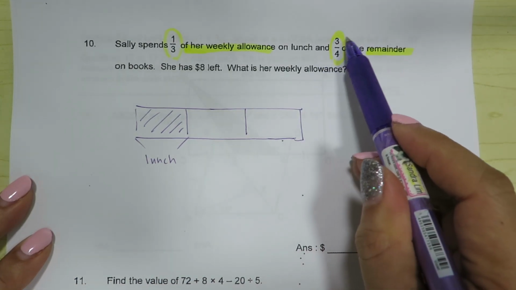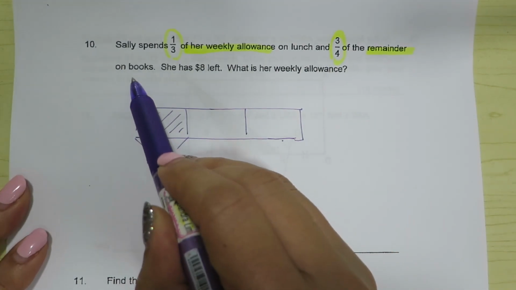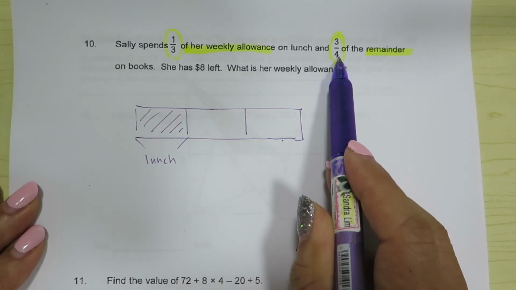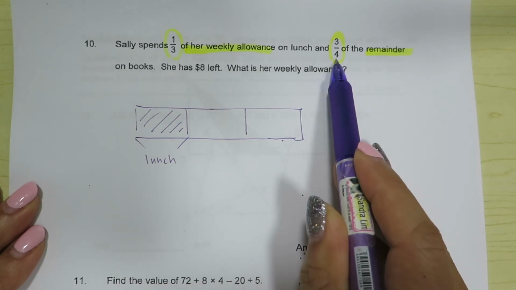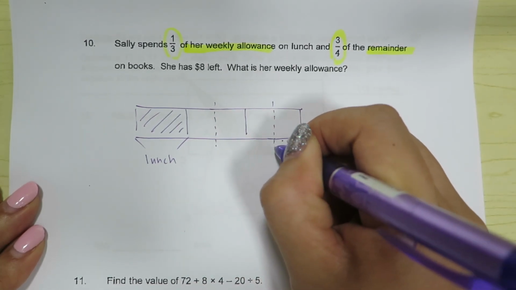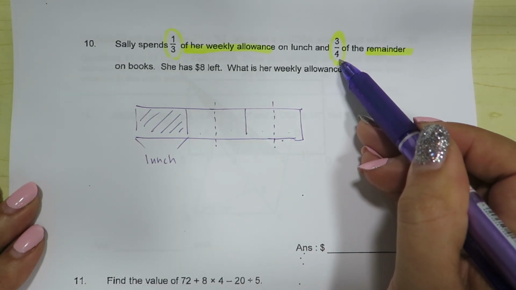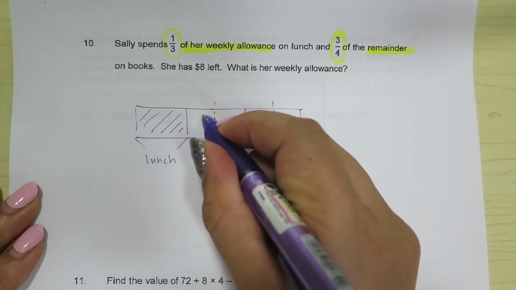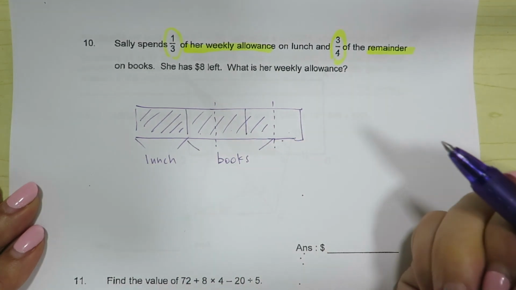Now, the remainder. They say that she spent 3/4 of the remainder on books. They want the remainder, which is this part, to be 4. Okay, so I have 2 units here. Can I split 2 equally into 4? I can, right? I basically split this into half and this into half, and my remainder now becomes 4 units, which is what they want. So out of which 3 of the remainder she spent on books. So okay, this 1, 2, and 3, this part, is spent on books.